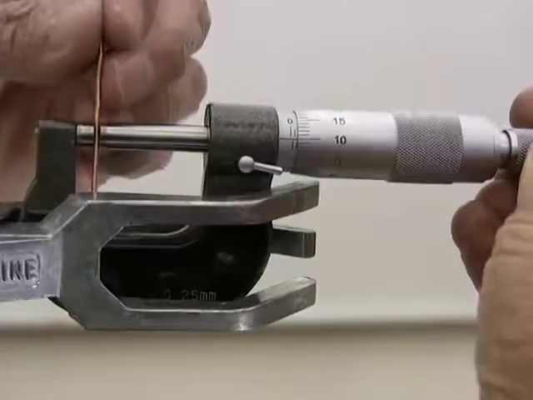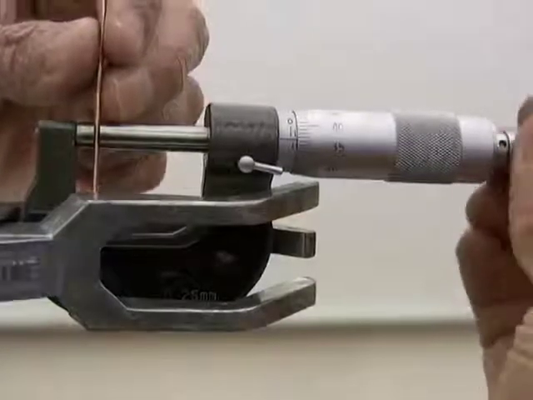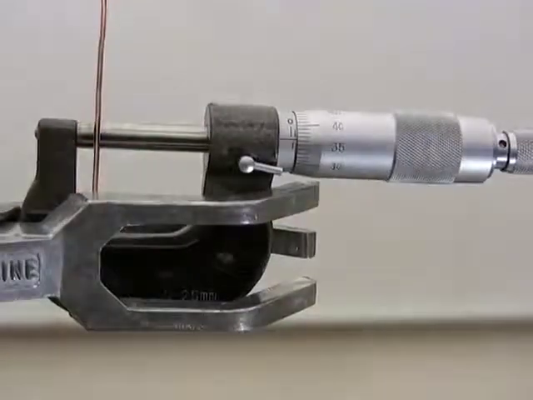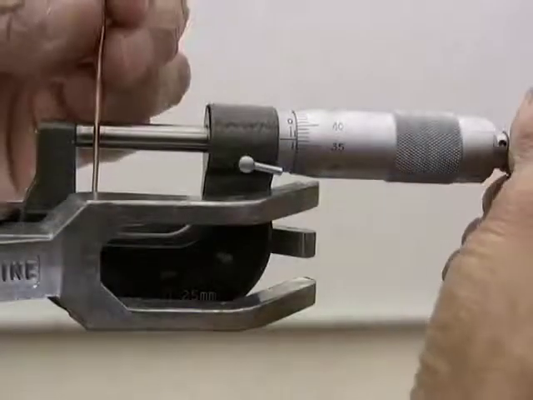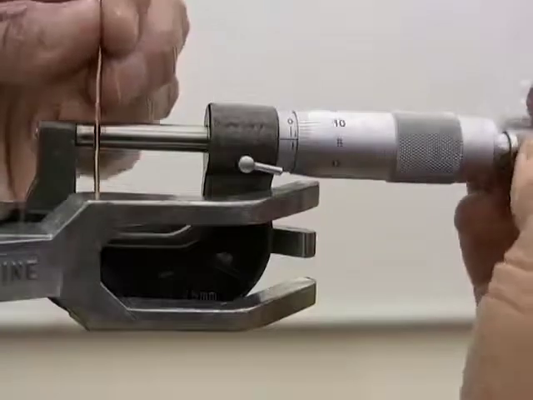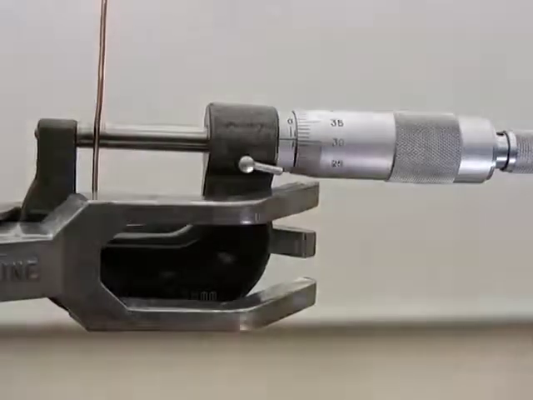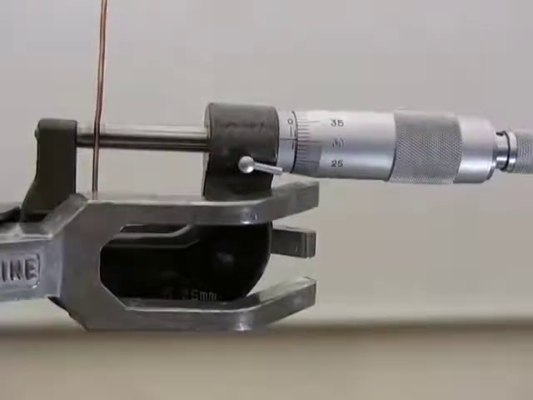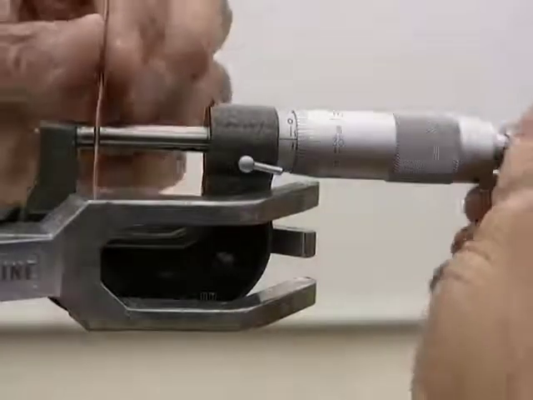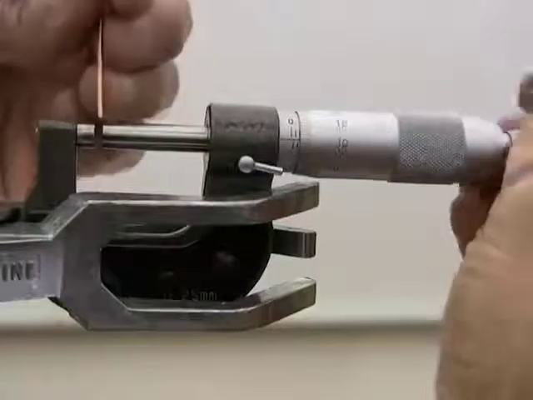Alright, let's take a second reading. You can see it's different because the wire is slightly crooked. So we need to take 4 or 5 readings and take the average. A third reading, look at that. Each one is different. So you got to take the average of all these. Take a 4th reading.